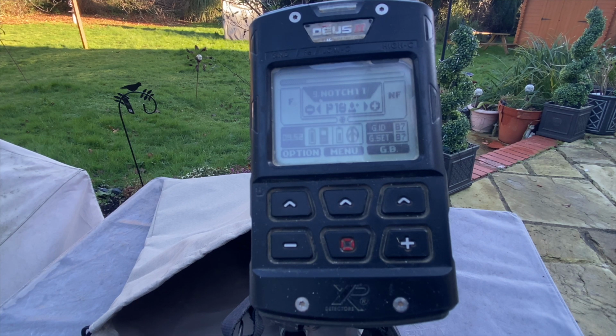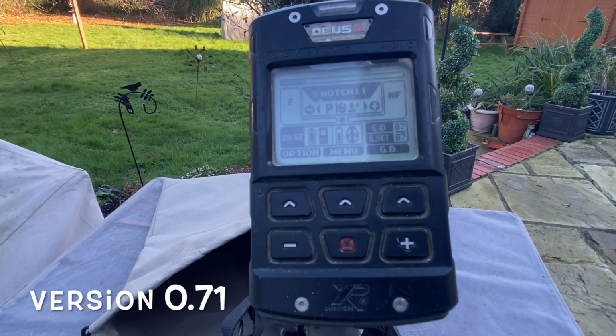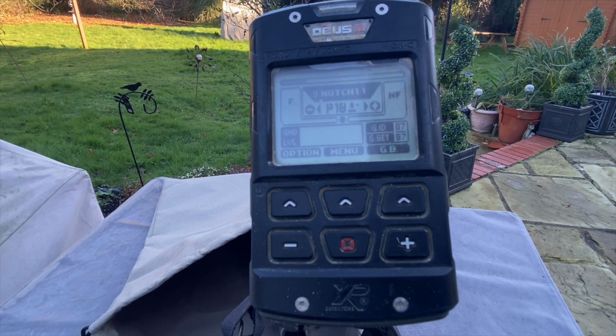So as I've said, I use program 9, which is RELIC mode. The other thing to mention is I'm on 0.71. So this is one of the older system updates, 0.71. I think it's up to 2.0 now. So if your machine is running on something newer than 0.71, I can't tell you how it will react, obviously, on those newer updates. But on 0.71, this is an absolute barnstormer, in my opinion.